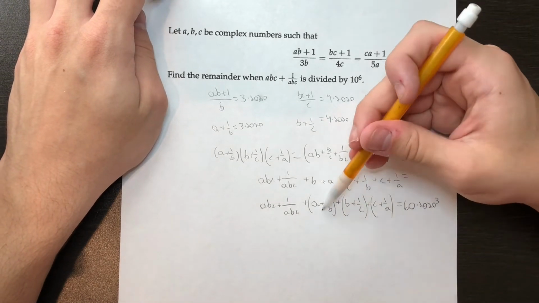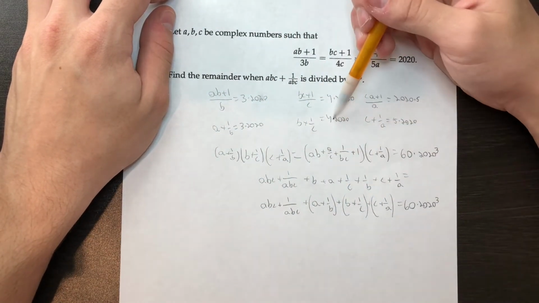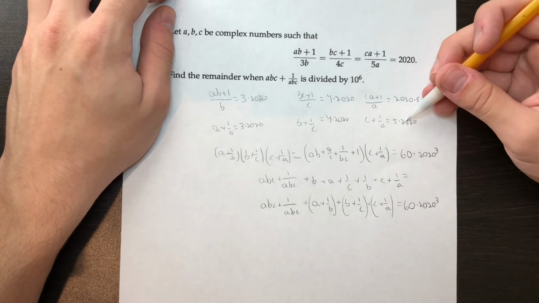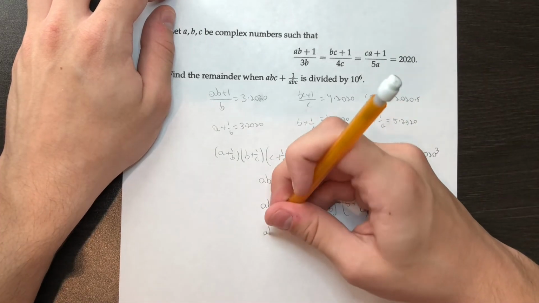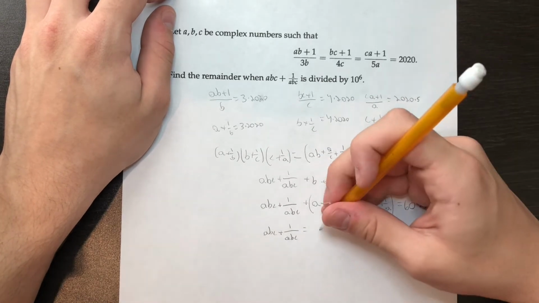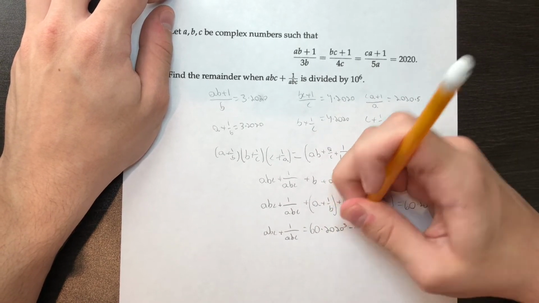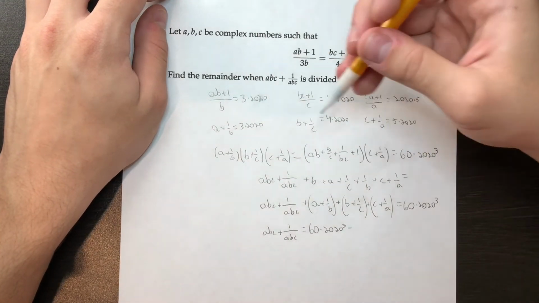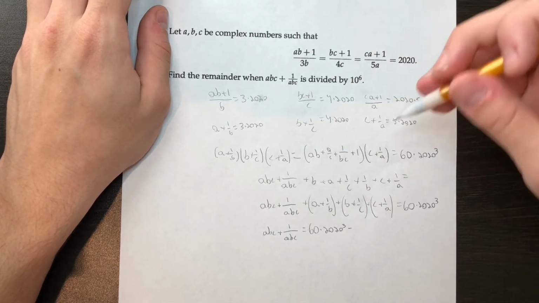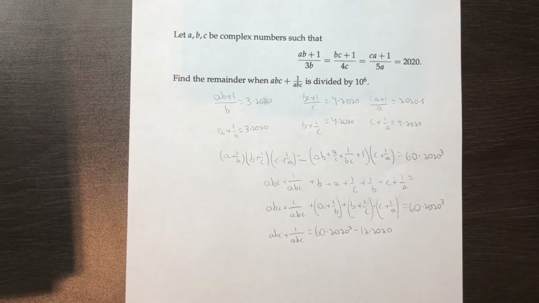Well, we know the values of these. We have a plus 1 over b equals 3 times 20, and then we know that this is 4 times 20, and then that's 5 times 20. So we have abc plus 1 over abc is equal to 60 times 20 cubed minus those added, which is going to be 3 plus 4 plus 5, giving us 12 times 20. And that's it. We have our value for abc plus 1 over abc.